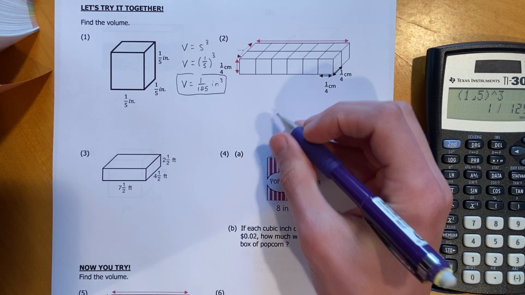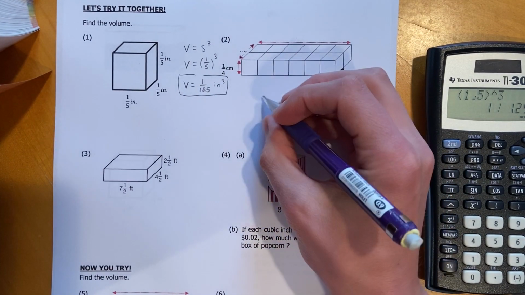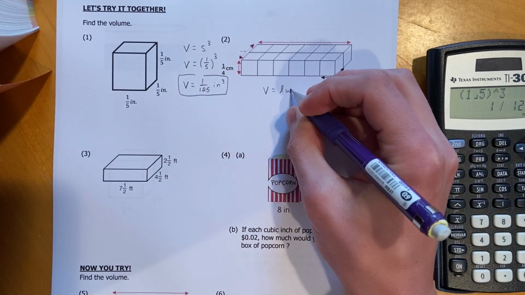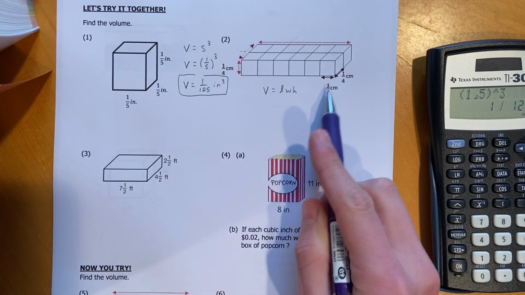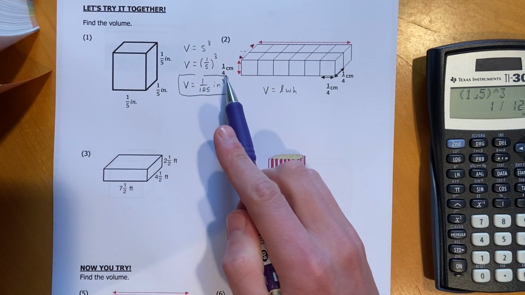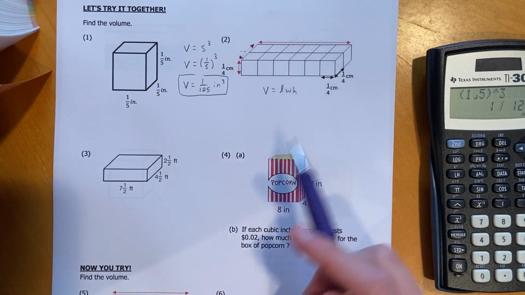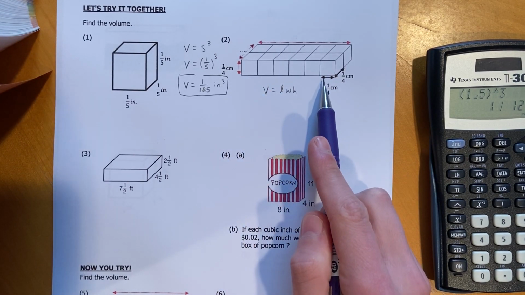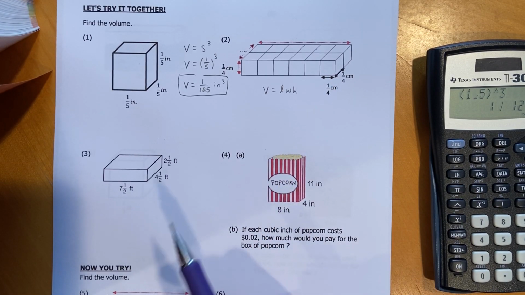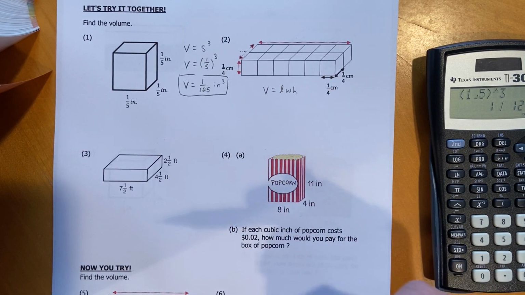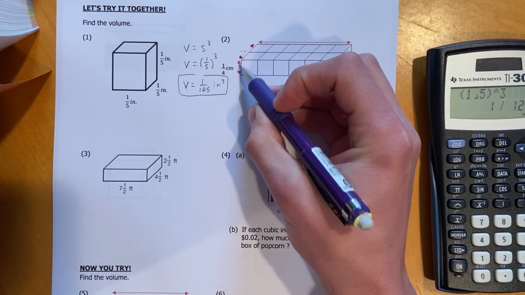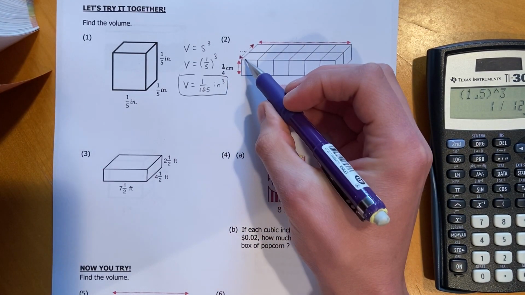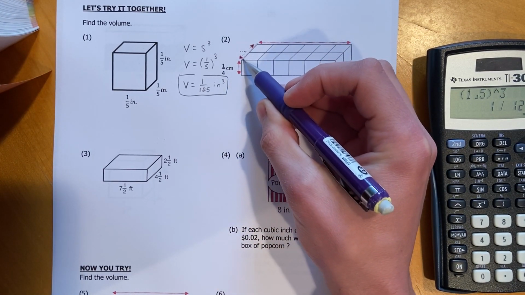Number 2. This is a rectangular prism, so I'm going to write down my formula, volume equals length times width times height. Now, don't be fooled. This looks like, just by the dimensions given, that this could be a cube because all I see is a bunch of 1/4 centimeters. But look at what that's pointing out. It's just saying that the length of one of these cubes is 1/4. So we have to do a little bit of legwork here to figure out what the length, width, and height actually are. We can tell that the height is 1/4.